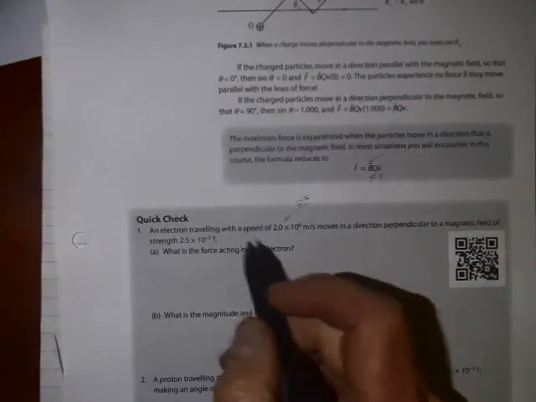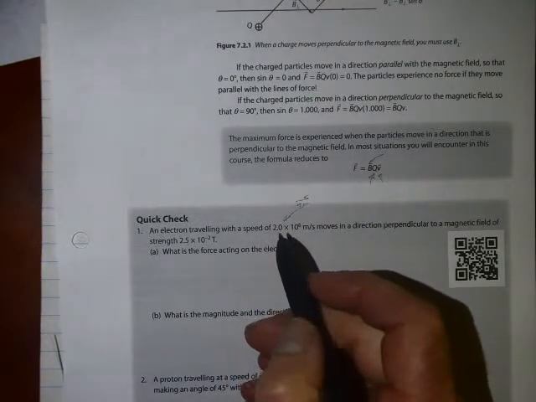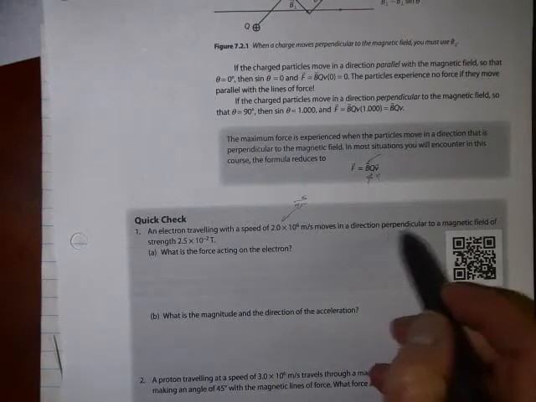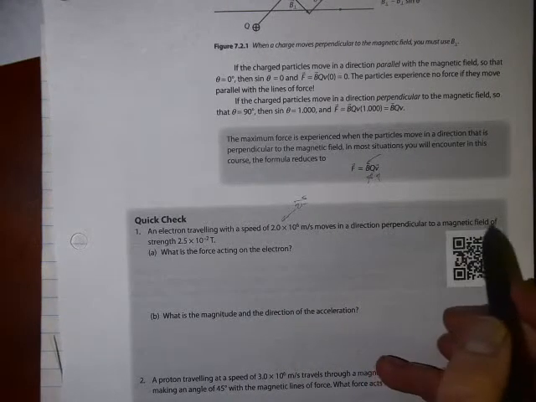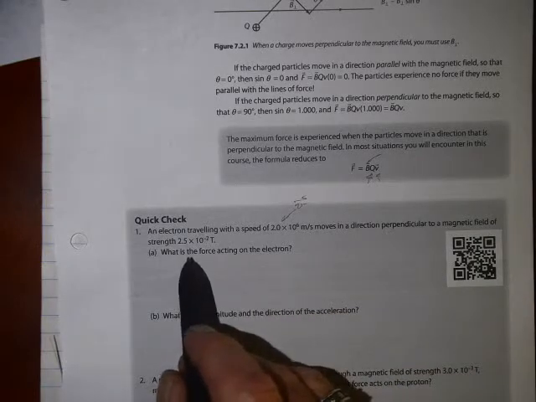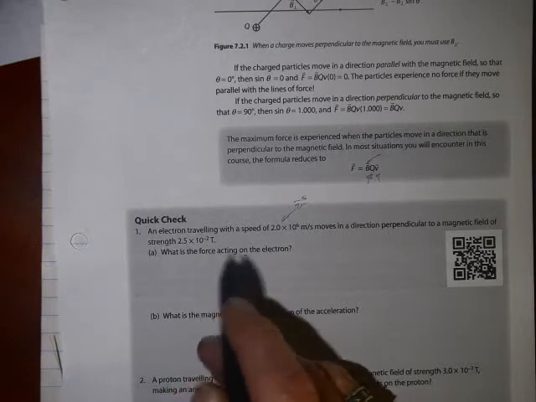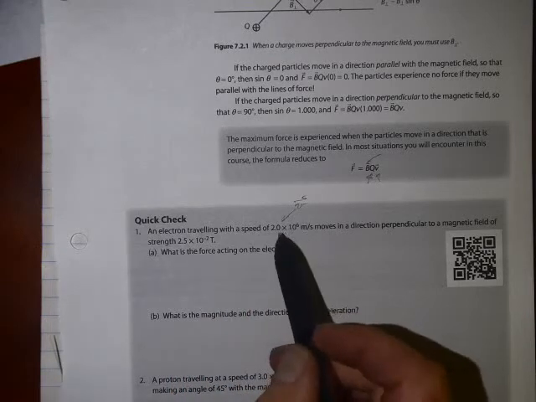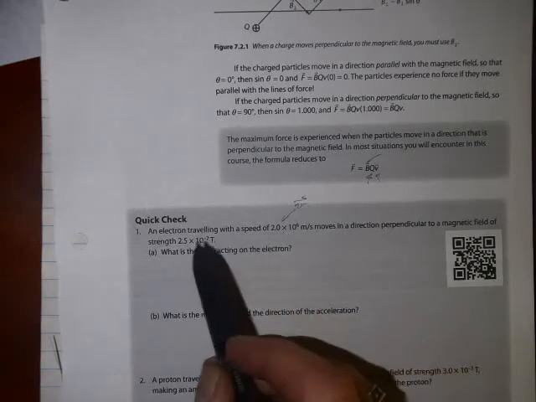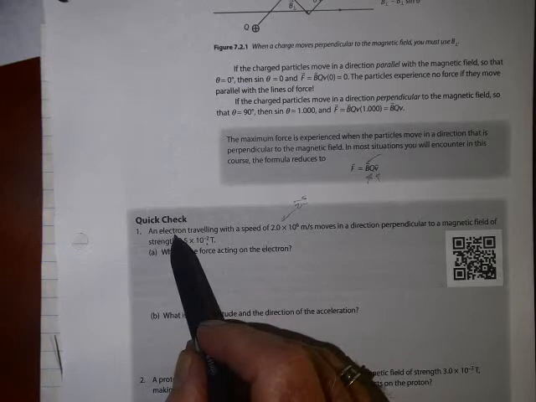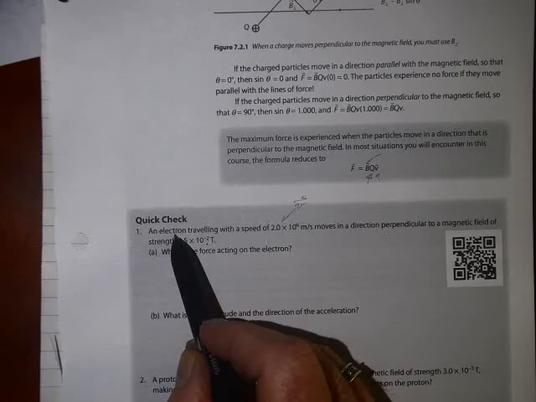So this is what it says: an electron traveling with a speed of 2.0 times 10 to the 6 meters per second moves in a direction perpendicular to a magnetic field of strength 2.5 times 10 to the negative 2 Tesla. Okay, so we're good. We don't have to use sine. This is V, this is B. The electron also tells us what the charge is. So let's write all that down.